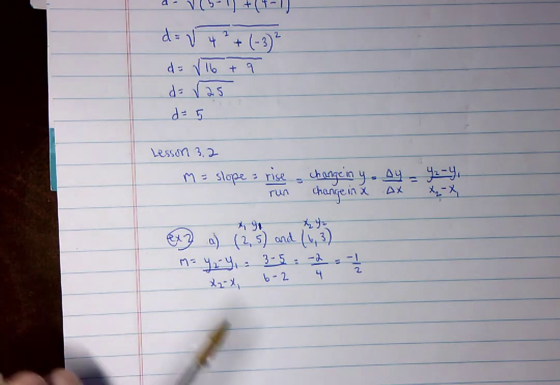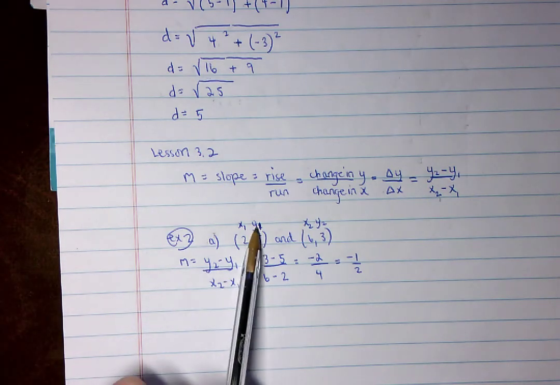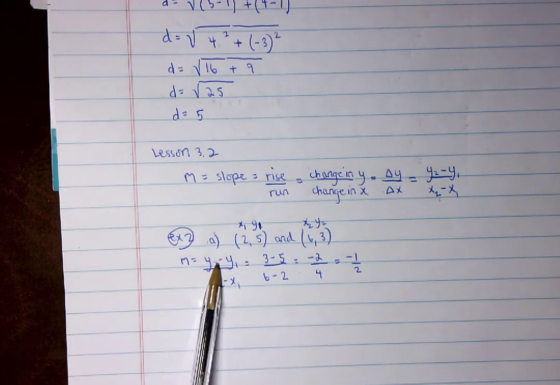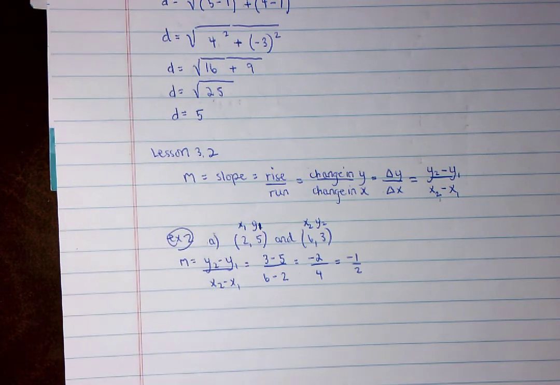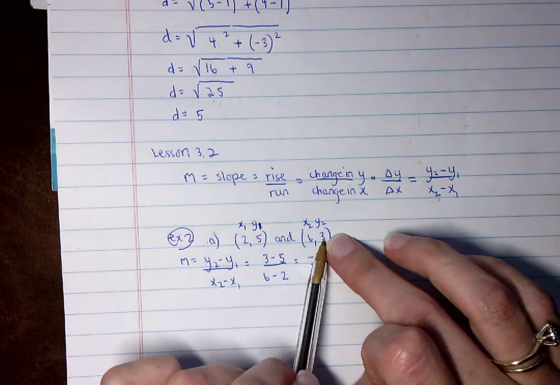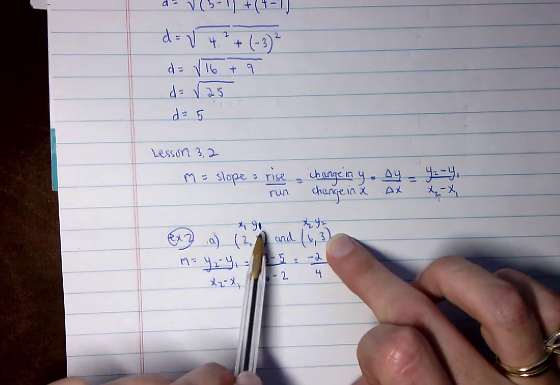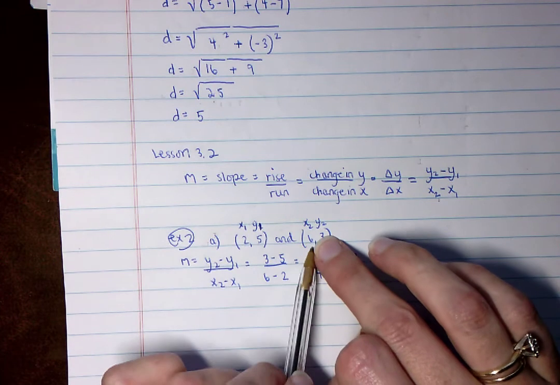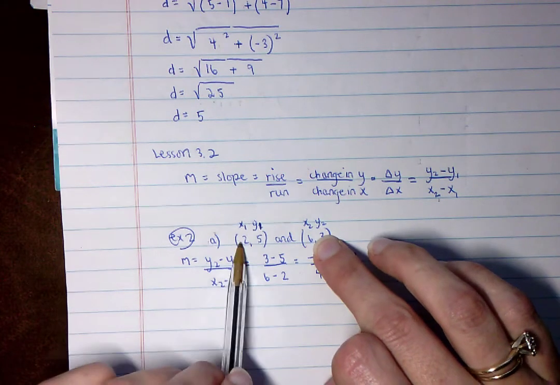So just plug in your x1 and y1 and your x2 and y2, and don't forget y's are on top. Okay, it's the change in y over the change in x. And be consistent. If you start with y2, this is your y2, and you're going from here over to here, make sure when you do the x's, you start in the same spot to the right. You start here and go over to here. Okay?